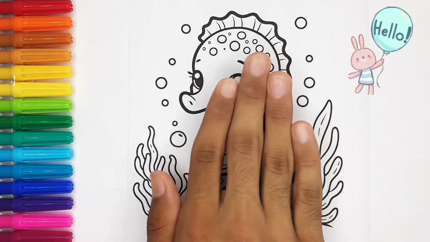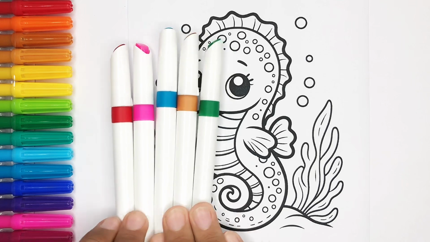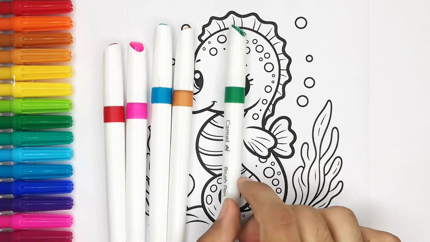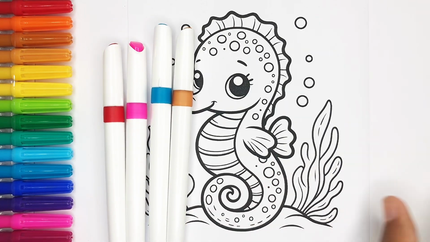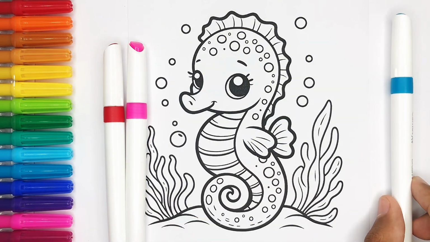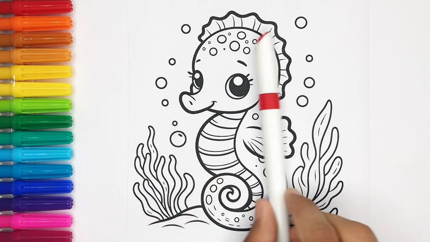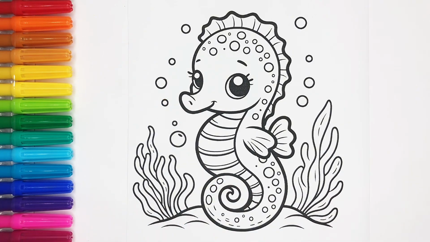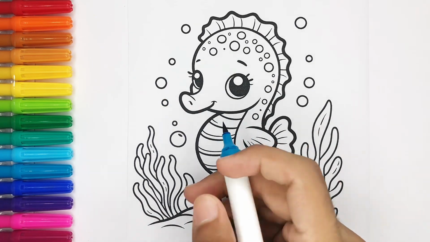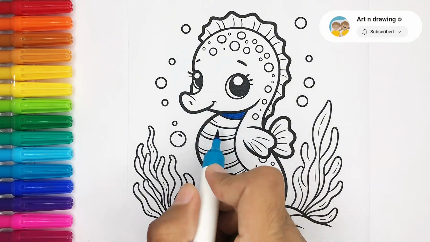Hello, everyone! Today we will color in this cute seahorse. Let's see which color is used to paint this. Green color, brown color, blue color, 1, 2, 3, splashing in the sea. Pink color, 4, 5, 6, red color, little chicks. 7 and 9, swinging on the vine. Here comes number 10, an angry mother hen.